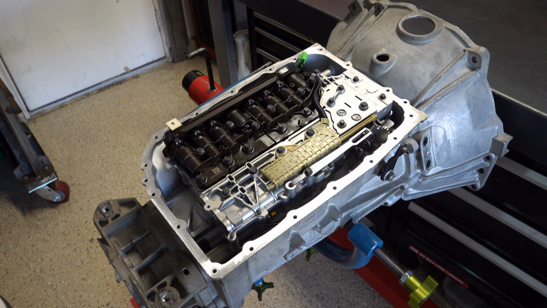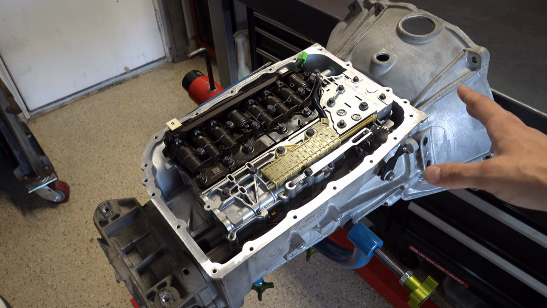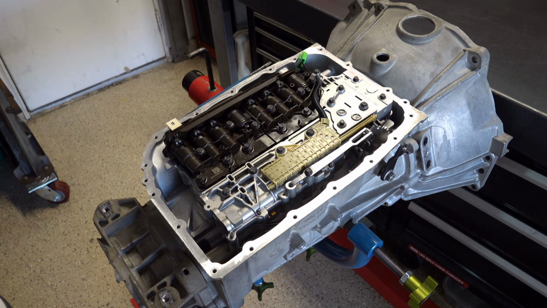So, like human beings, transmissions also have a heart, and the heart for them is the front pump assembly. So, in the 6L80, half of the pump body is integral to the bell housing. The other half of the pump is the pump cover. So, pump's responsible for generating line pressure and circulating fluid throughout the unit so that all the other parts and systems can work as designed.